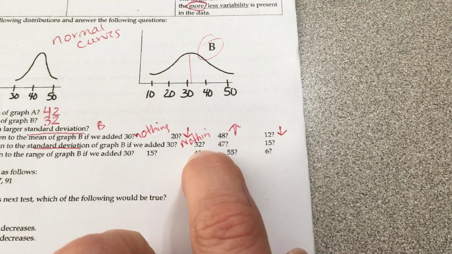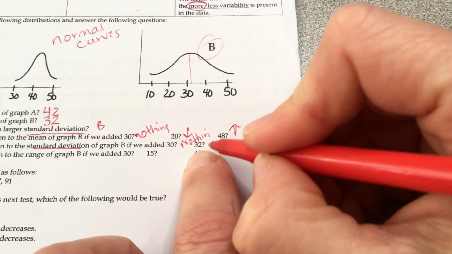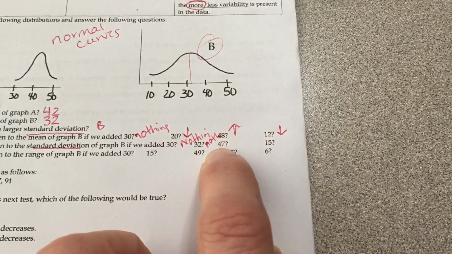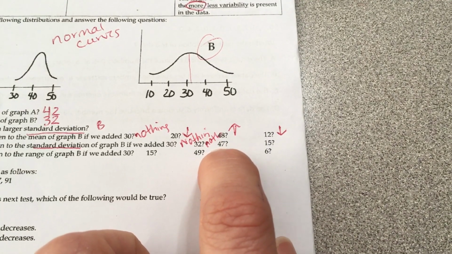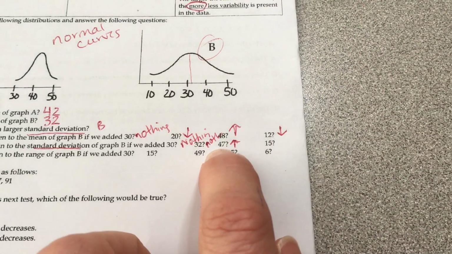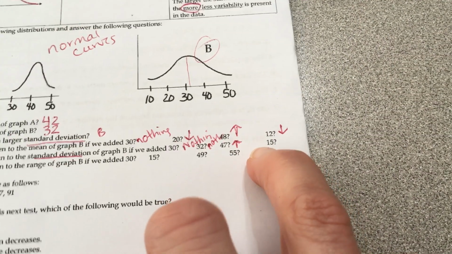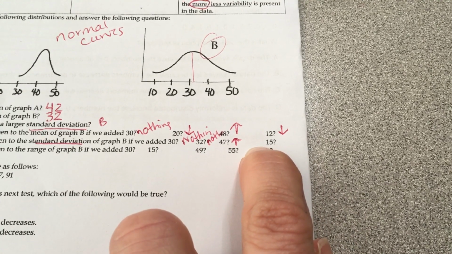Okay? What about if you added 32? Nothing. Okay. 47? Yeah, it would spread it out a little bit more. So it spread it out more. All right, be really careful. What about if I added the number 15? It would spread how?